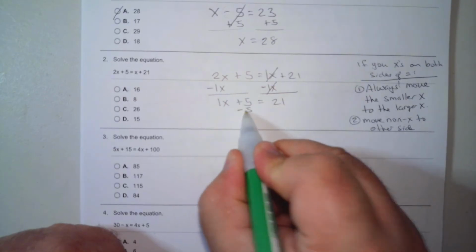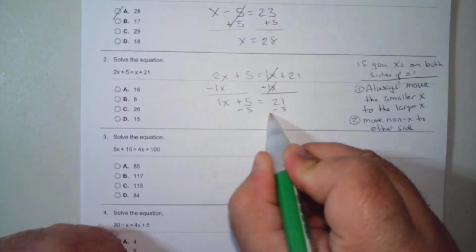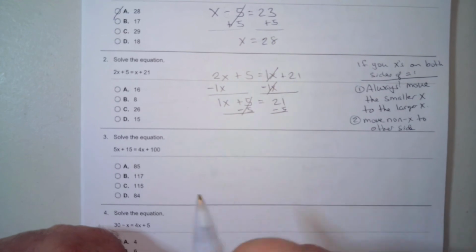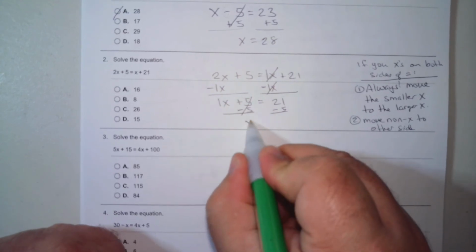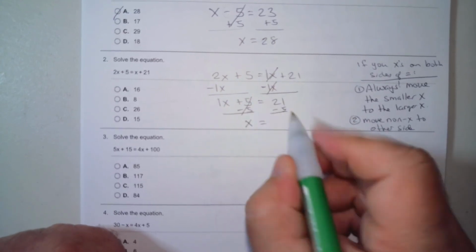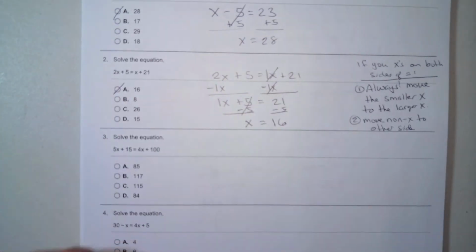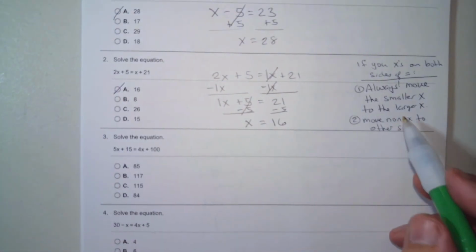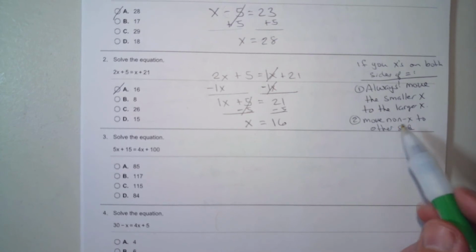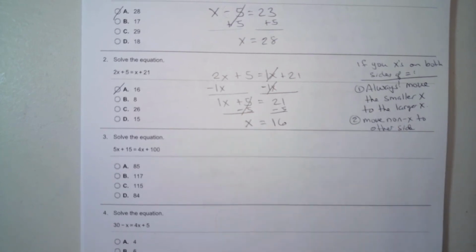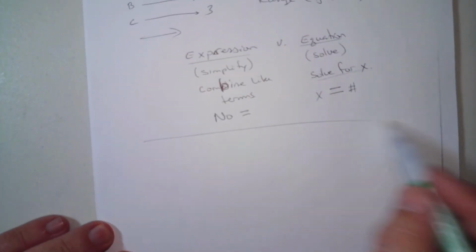So subtract 5 from both sides. Those cancel. So I have x equals 21 minus 5, which is 16. The reason you move the smaller to the larger is you'll always have a positive answer.